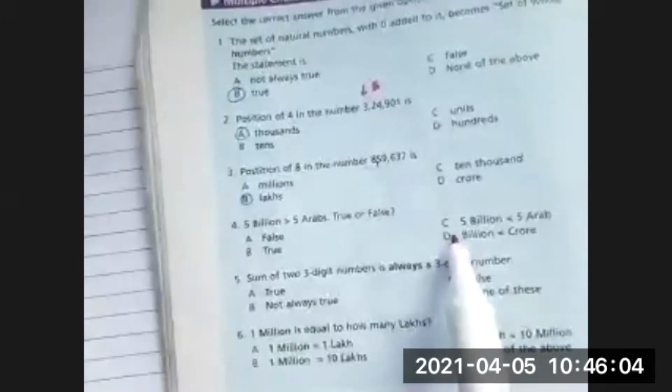5 billion is greater than 5 Arabs. True or false? Five billion is equal to 5 Arabs. D is correct. Sum of two 3-digit numbers is always a 3-digit number. True, false, not always true, none of these. Not always true.